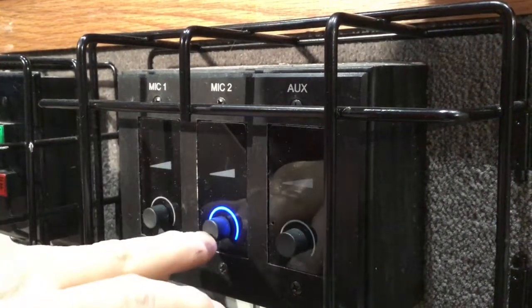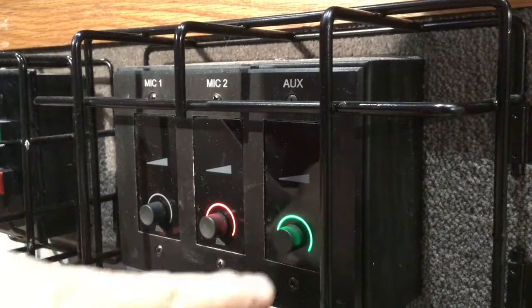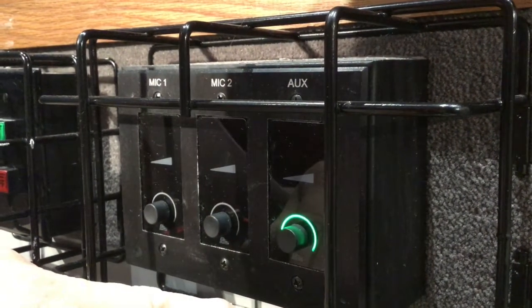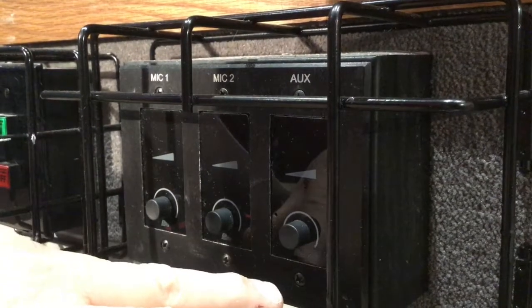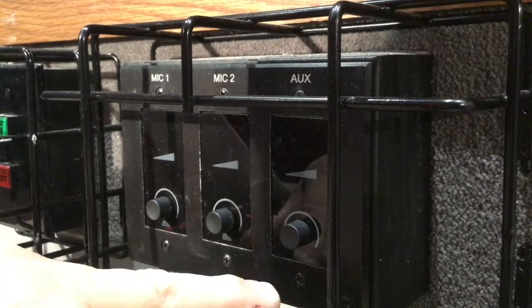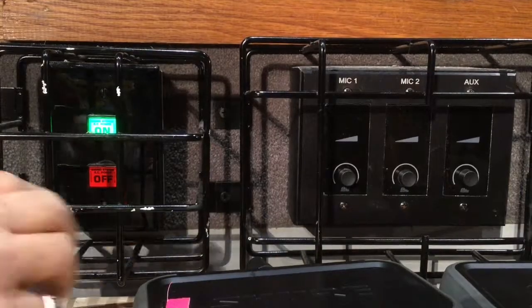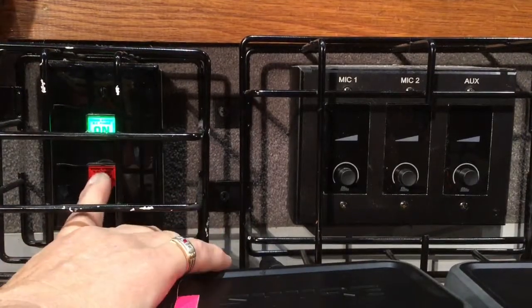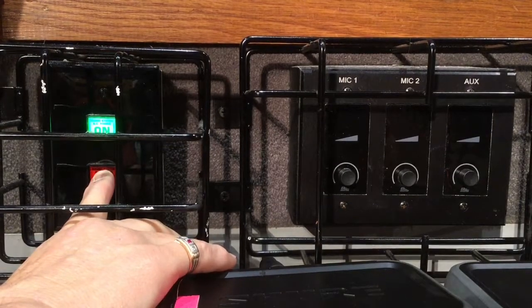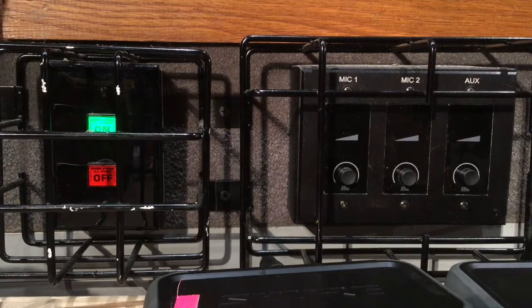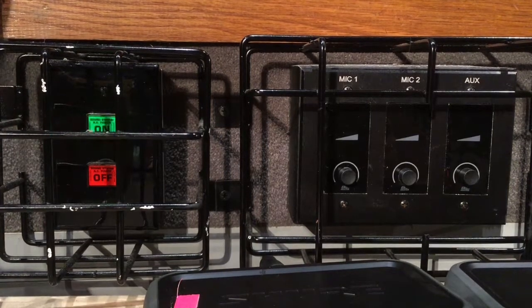The first 2 are for microphones. The last one is for music. As you can see, we will include a wire that you can connect a computer, iPhone, or iPad to allow music to be played through the system. To turn the speakers off at the end of the night, just press the red button. It will start to blink, and the system is off.